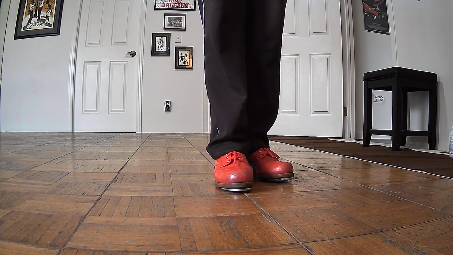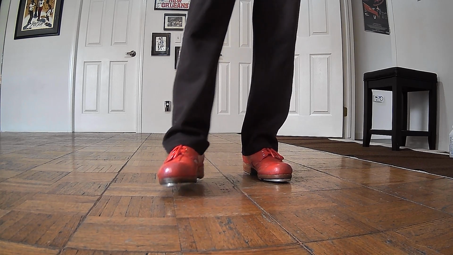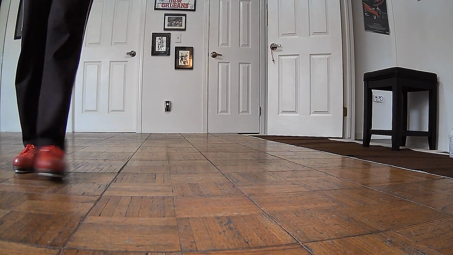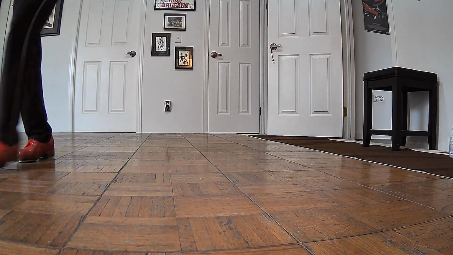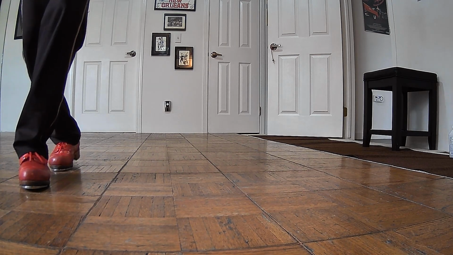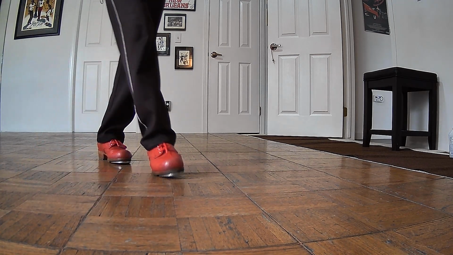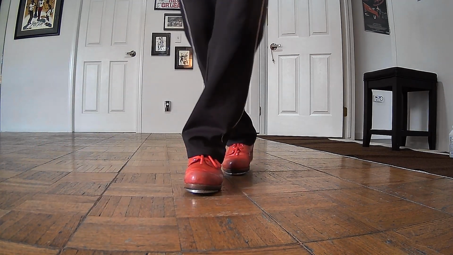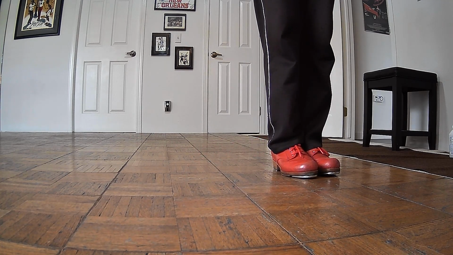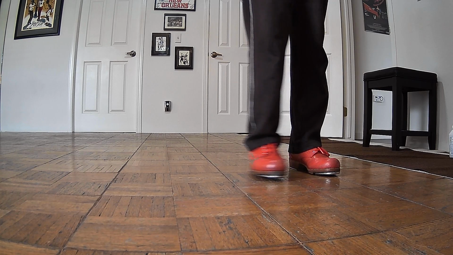Let's continue with the side. So we would go 1, 2, 3, 4, front, 5, 6, 7, front, step out on 8. Come back to 1, 2, back, side, front, side, back, side. Sometimes you would do a touch or a step, depending on the choreography. But that's a grapevine.